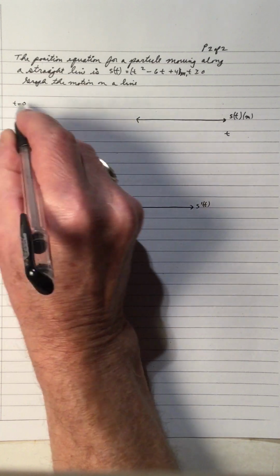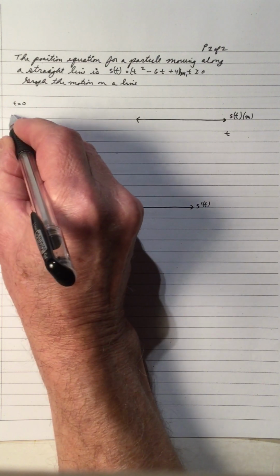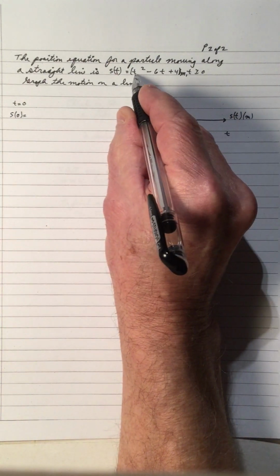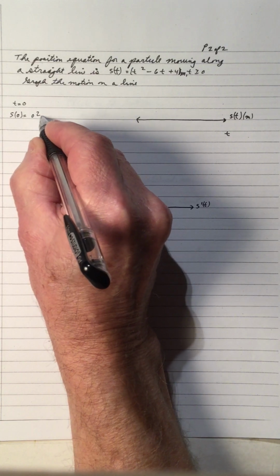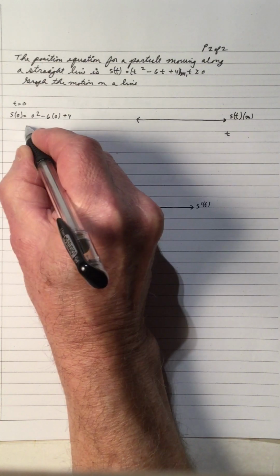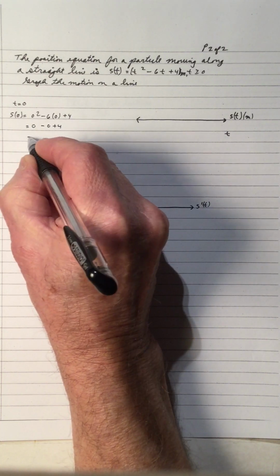When the time is 0 and the object hasn't started to move, s(0) is 0 squared minus 6 times 0 plus 4, which is 0 minus 0 plus 4.